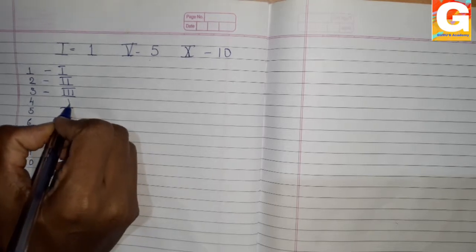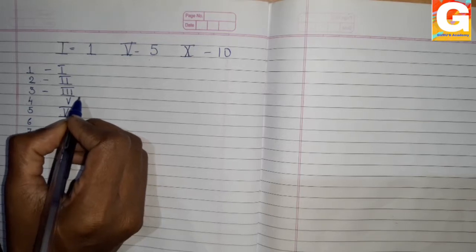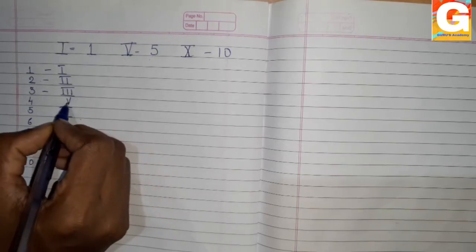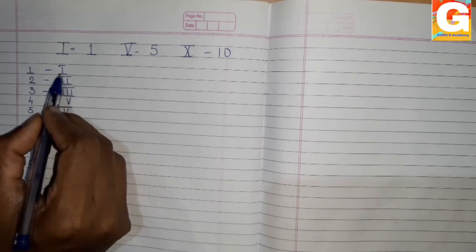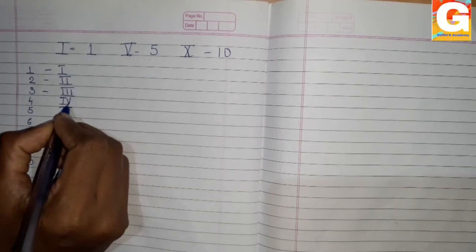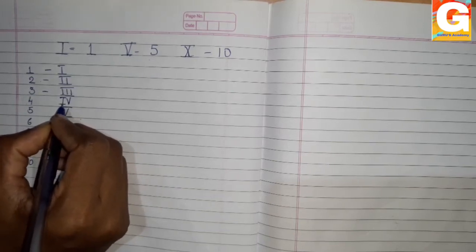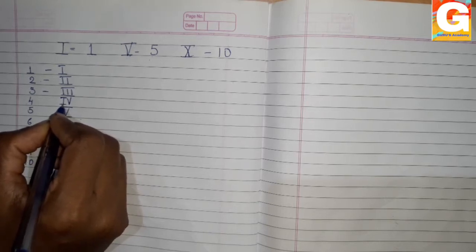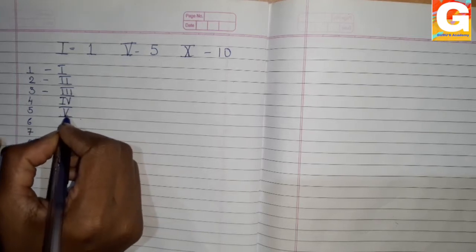First we'll write this 5, and as we know 4 means 5 minus 1. That means we are supposed to write 1 on the left hand side. This is your 1, so we will write 1 over here. That means this is 5 minus 1. You have to write 1 to your left hand side. Numbers which we write on the left hand side go in minus. So this is your 4. You all have understood till here.